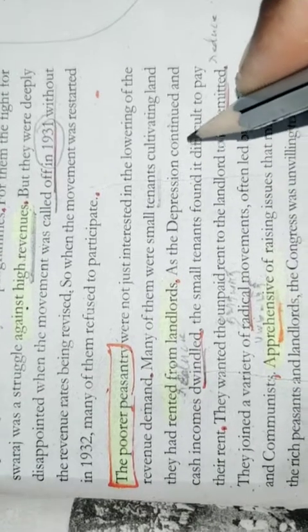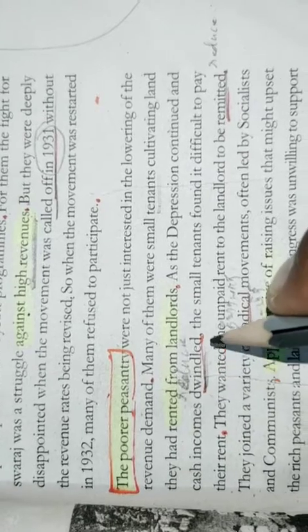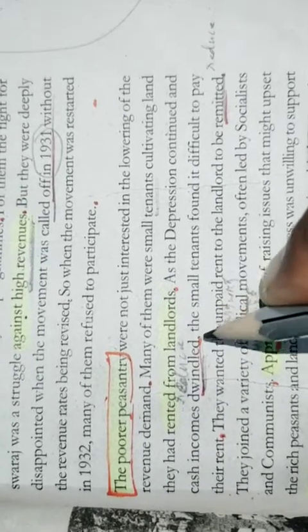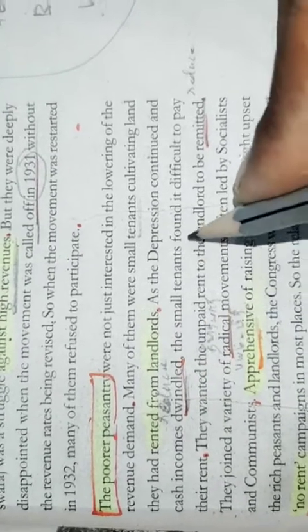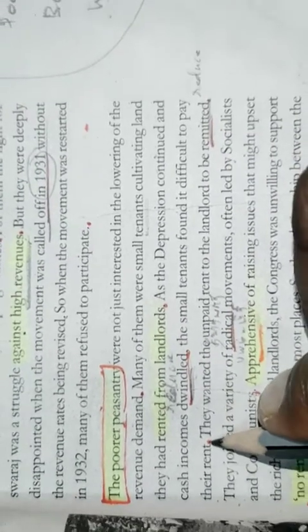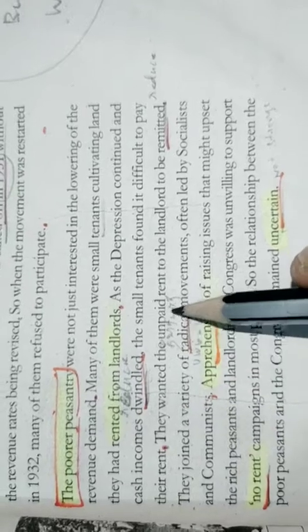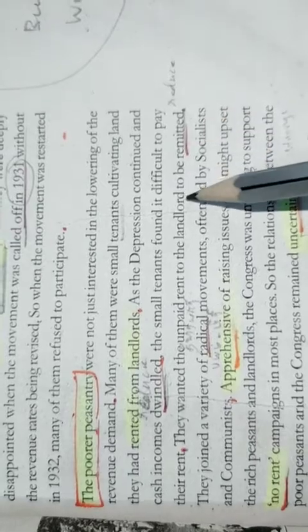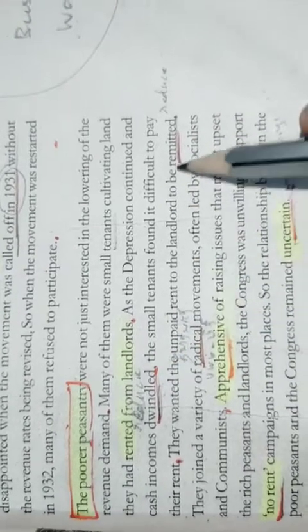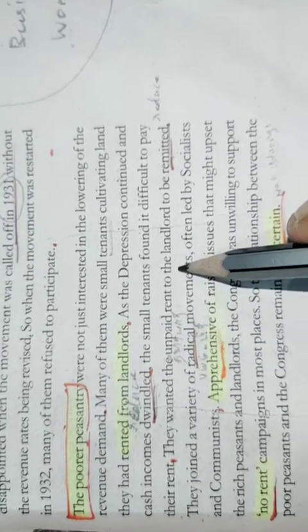As the depression continued and cash incomes dwindled, they could not get much cash. So small tenants found it difficult to pay the rent to the landlords because of the falling prices. They wanted the unpaid rent to the landlord to be remitted. So what did the poor peasants want? They wanted the unpaid rent to be reduced.